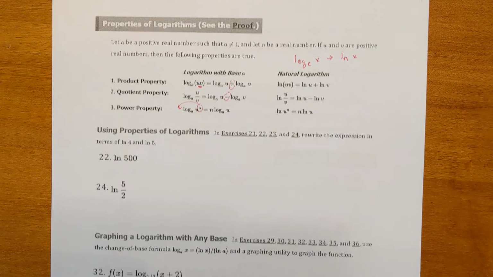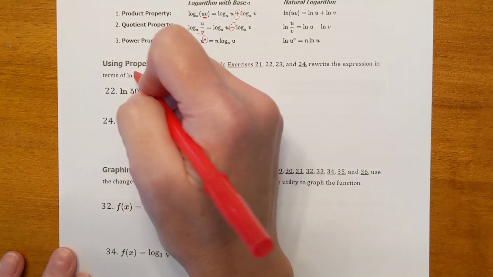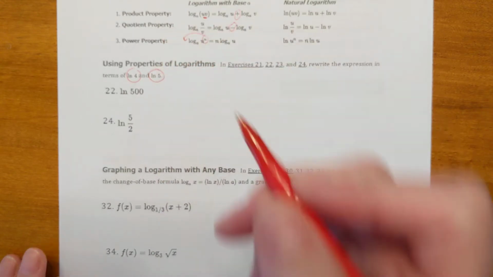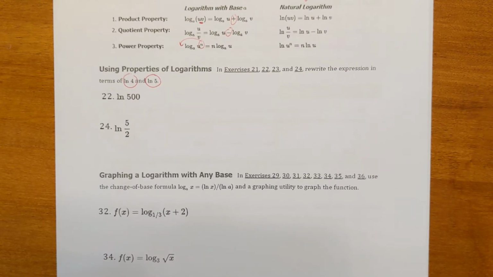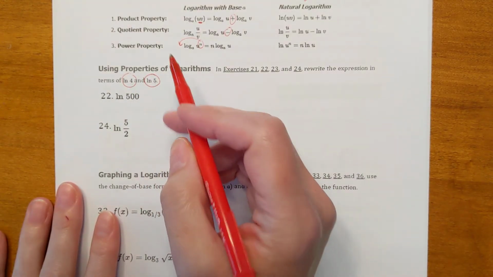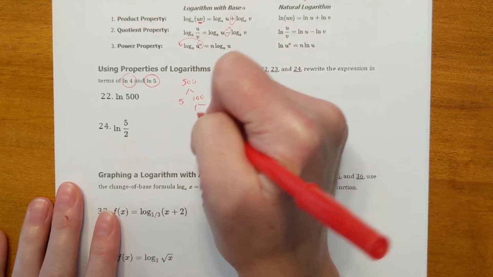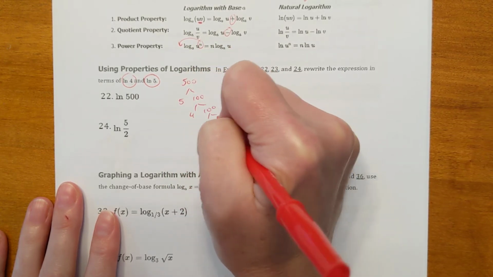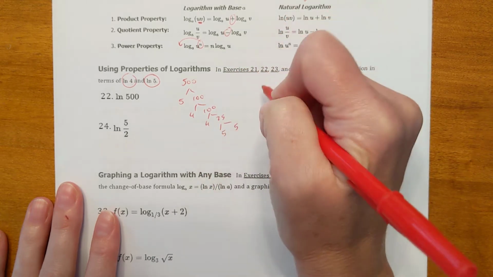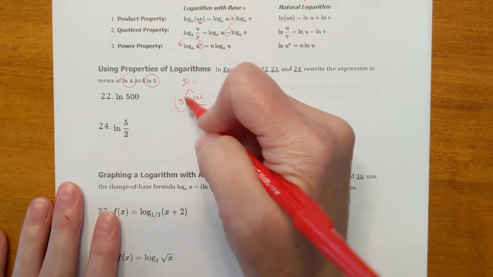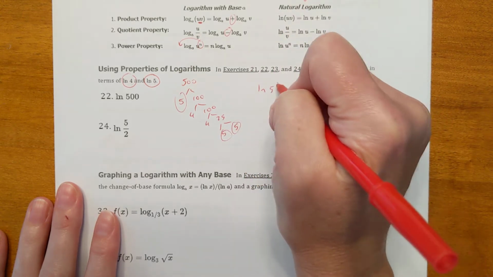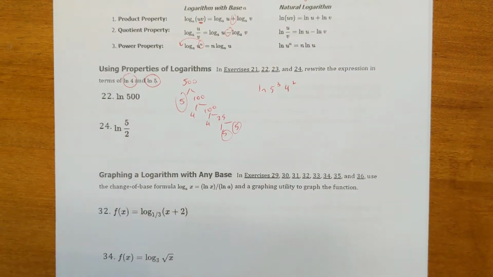So it says on the next one, rewrite the expression in terms of the natural log of 4 and the natural log of 5. So this is a fun thing to do. So we want everything to say a 4 or a 5 on it. So let's break the number 500 down. We'll make a factor tree. 5 times 100, 4 times 100, 4 times 25, and that's 5 times 5. So we can rewrite natural log of 500 as 3 5s and 2 4s. So rewriting it in terms of just the 5 and the 4. We don't want a 3 or a 2 because they want it in terms of just the natural log of 4 and the natural log of 5.